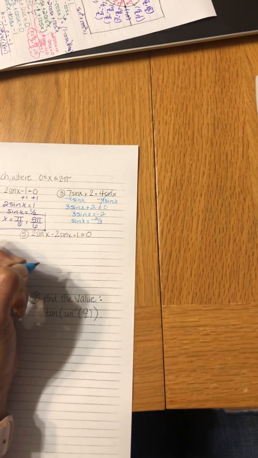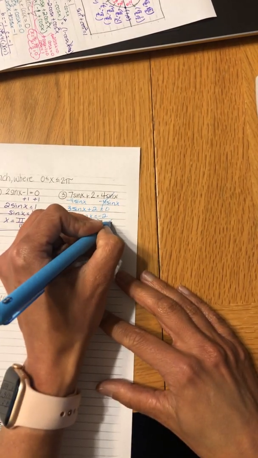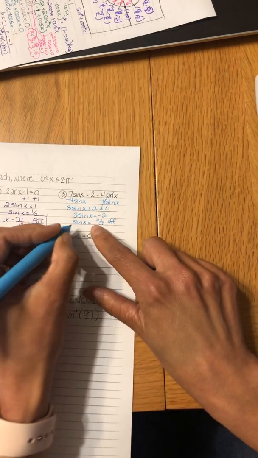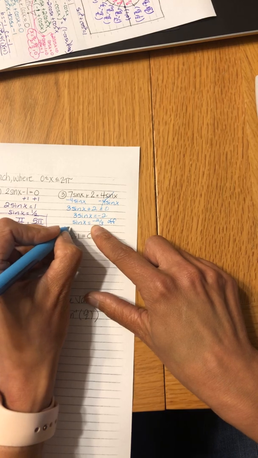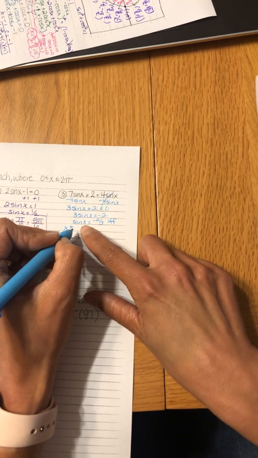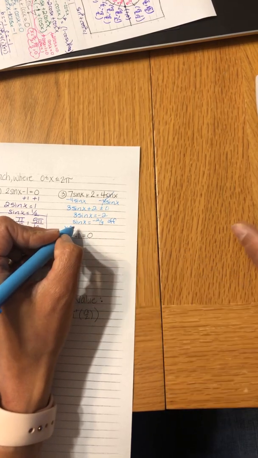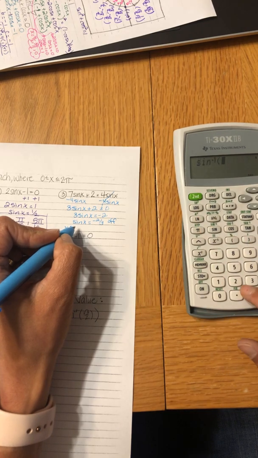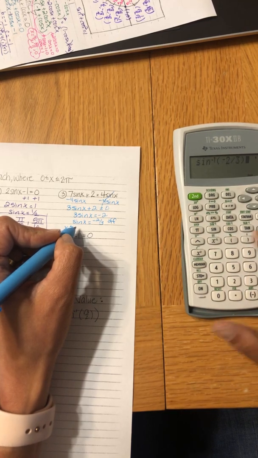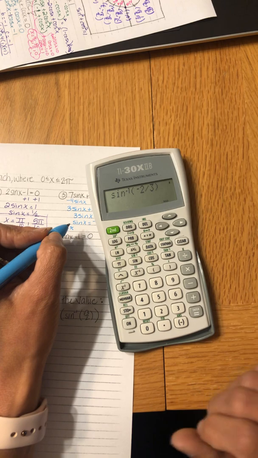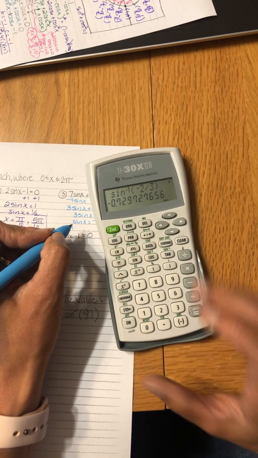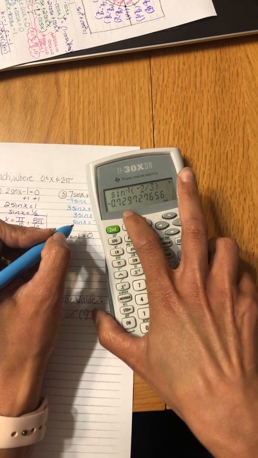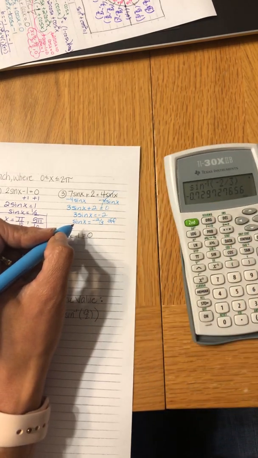Okay, so this is obviously off the circle. So I'm going to take an inverse sine, and that will help me find one of them, and then I'll have to find the hidden one. So I'm going to take a sine inverse of negative 2/3. So sine inverse of negative 2 over 3 is what I have just typed in. And I get negative 0.72. Well, 0.73. Okay, so negative 0.73.